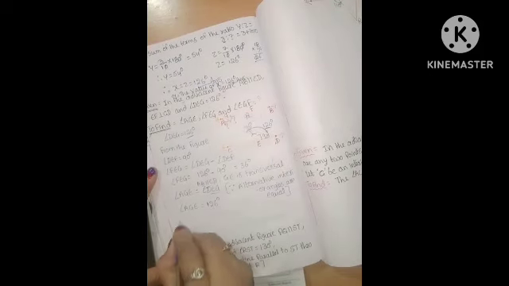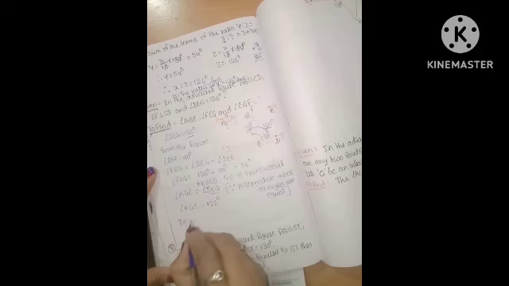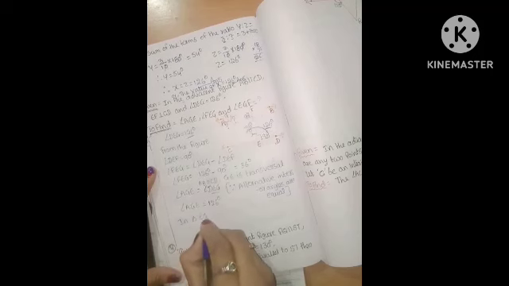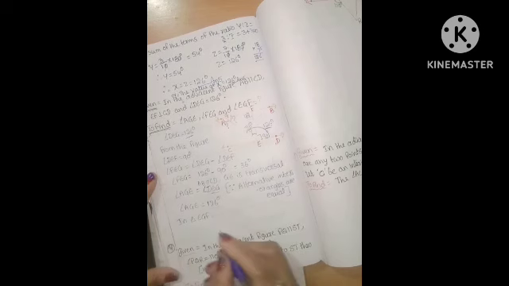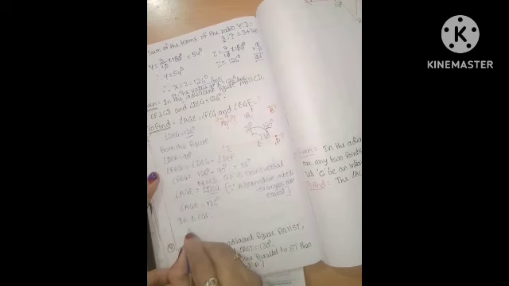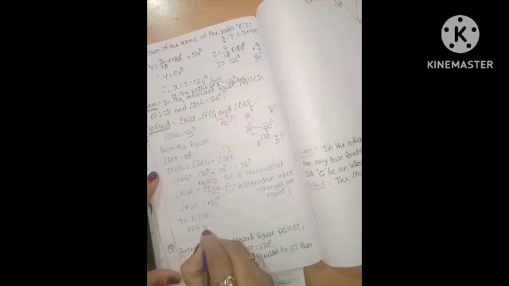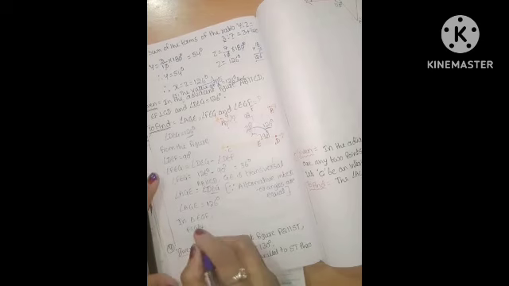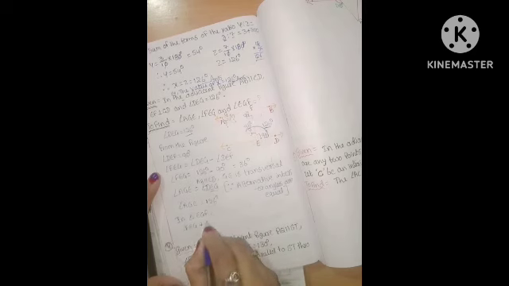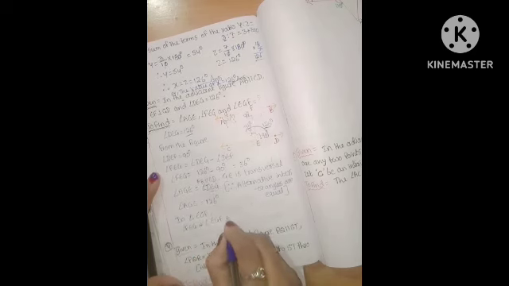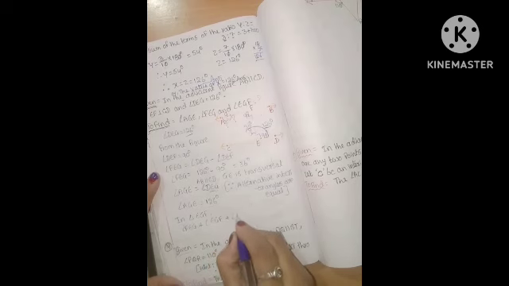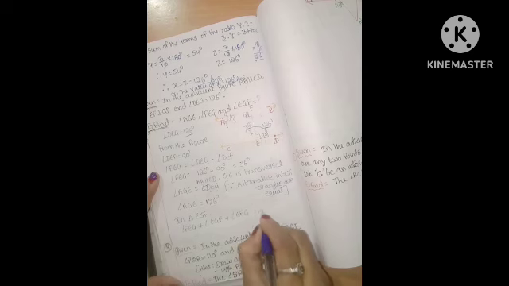In triangle EGF, angle FEG plus angle EGF plus angle EFG is equal to 180 degrees.